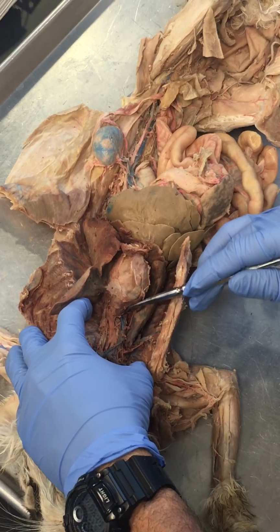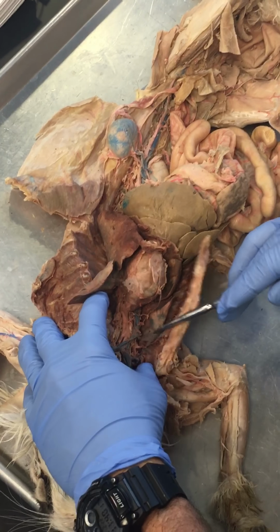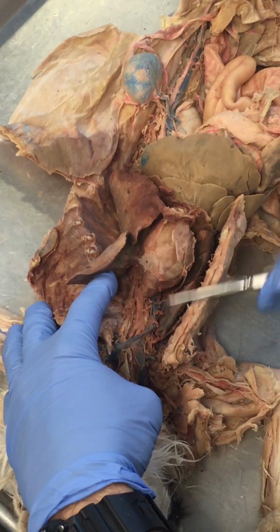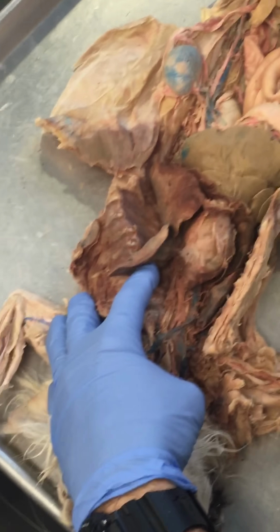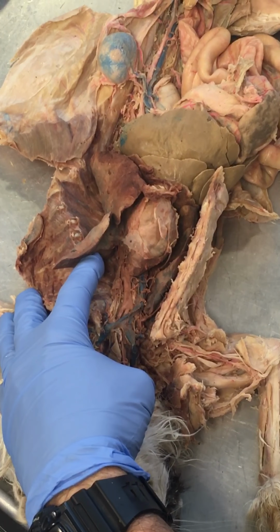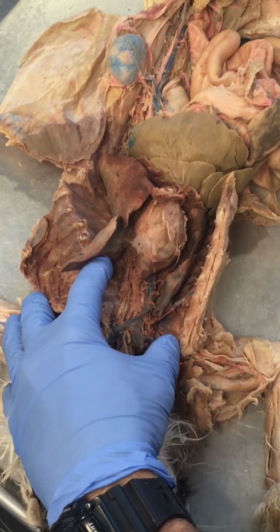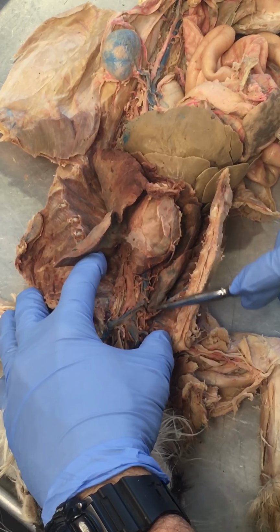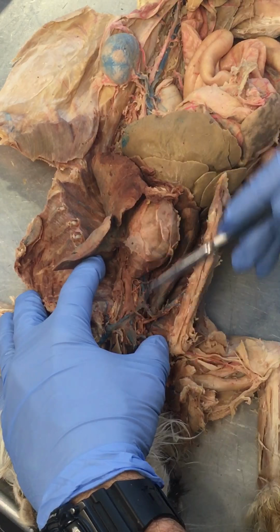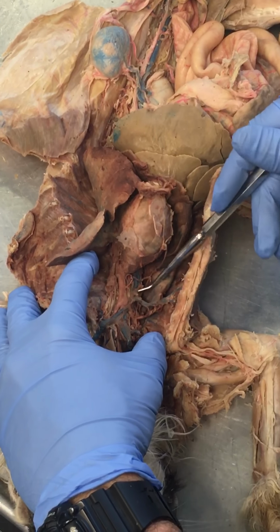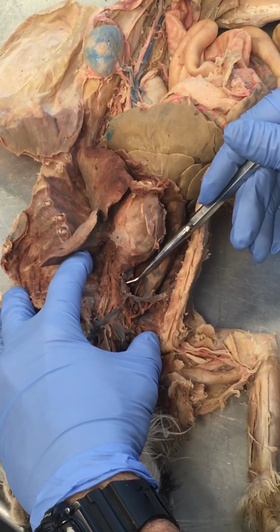Coming off here, coming up, and it's going to branch into a left and right brachiocephalic trunk. Cats and humans have a right brachiocephalic artery or trunk, and cats and humans also have, on the venous side, a left and right brachiocephalic vein. So this is the left brachiocephalic vein. This is the right brachiocephalic vein coming off of the precava or the superior vena cava.